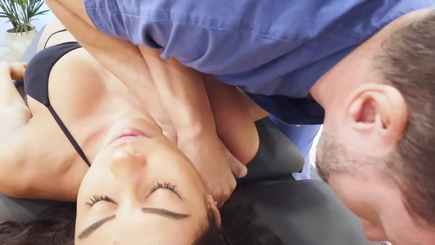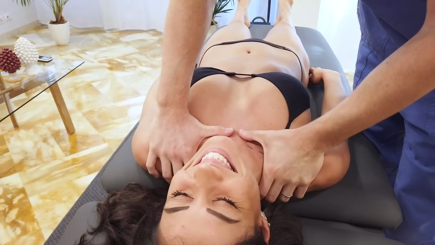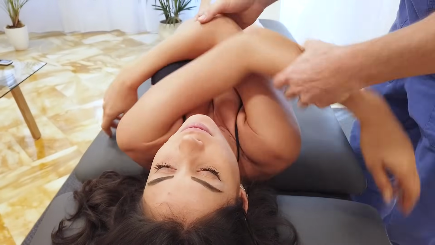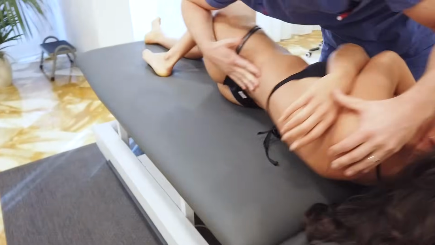So relax, good. And I make the technique, very good. Are you okay, Leonora? Yes. Okay, good. I will make another technique on the ribs. There you can come on the other side, okay.